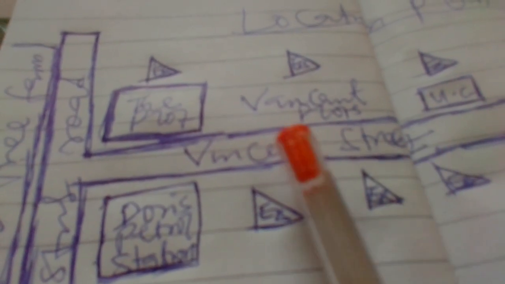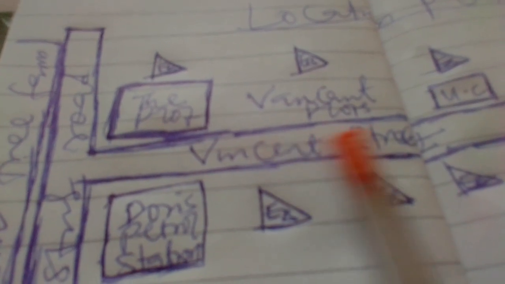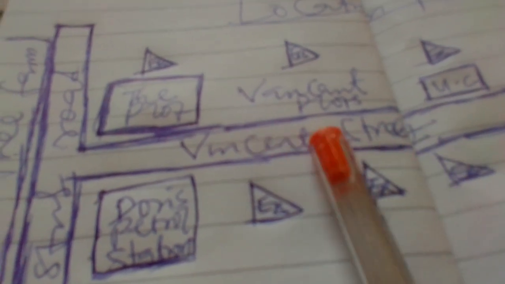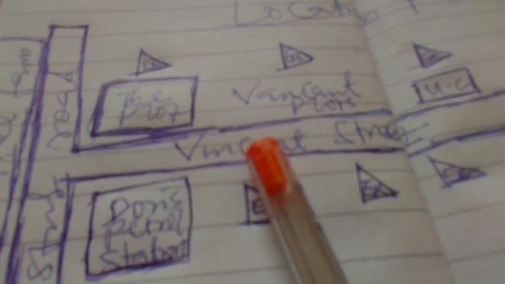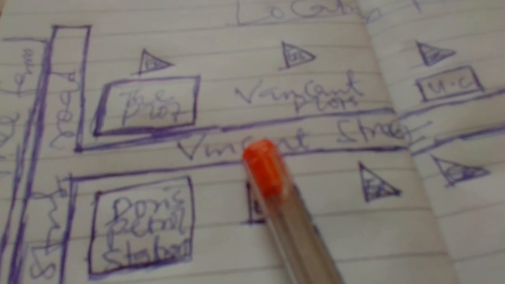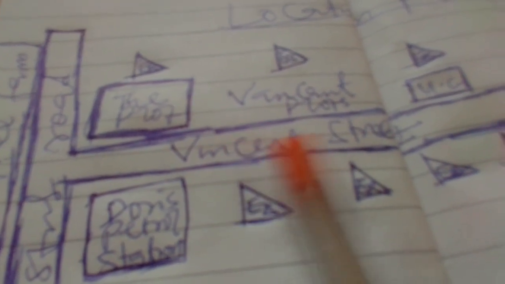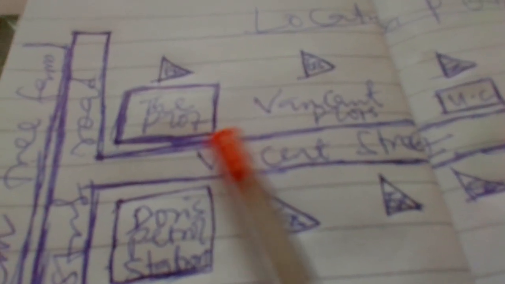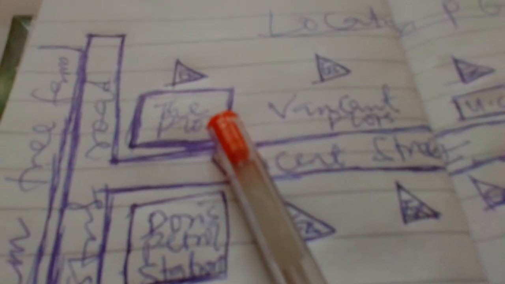is called Vincent Street. If the street has a name, indicate the name of the street. This one is called Vincent Street, so I indicated Vincent Street. Assuming the road does not have a name, I will just go ahead and call it an existing road. An existing road.